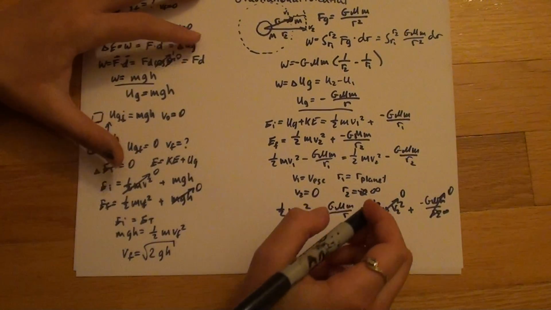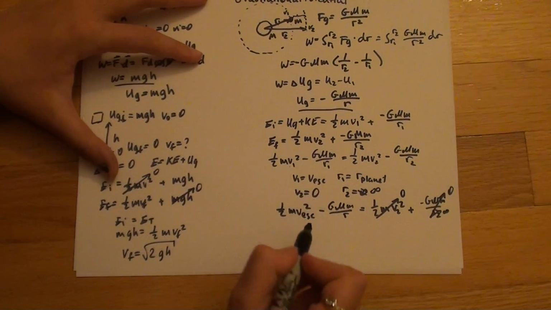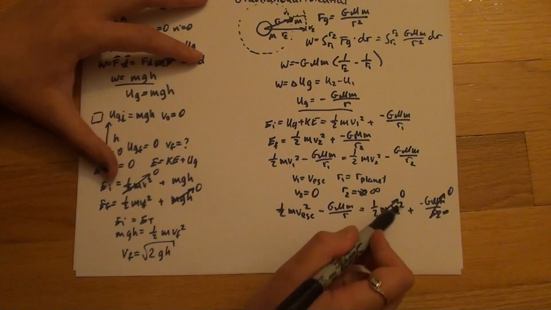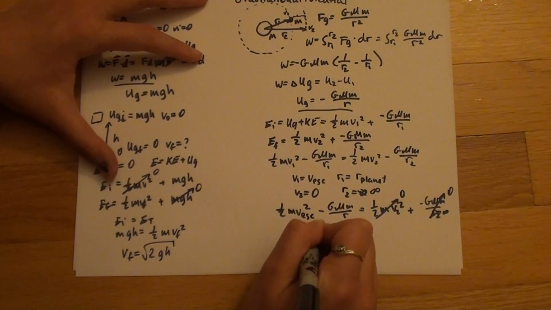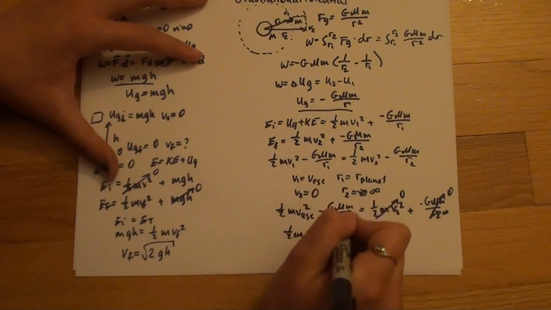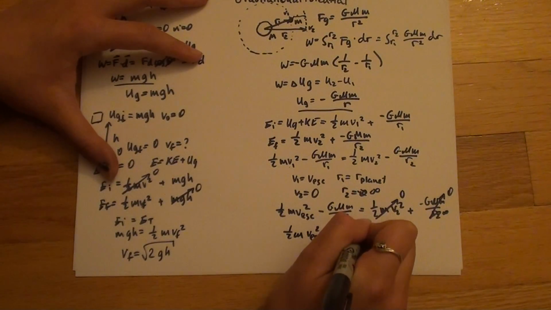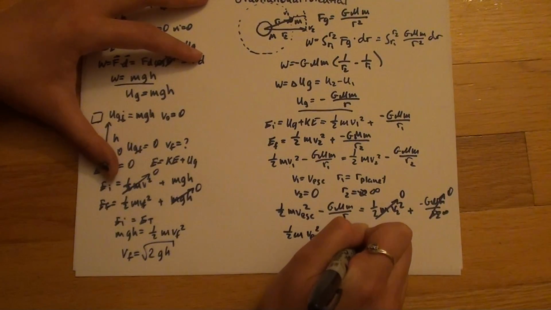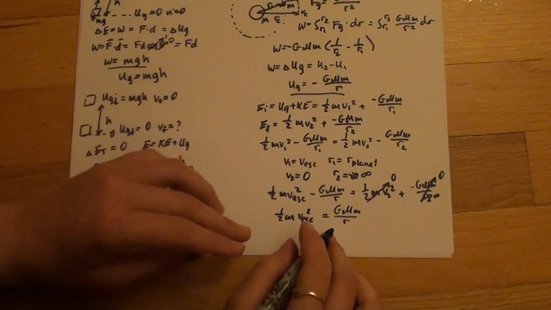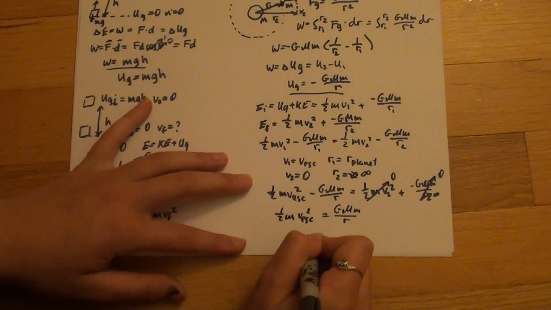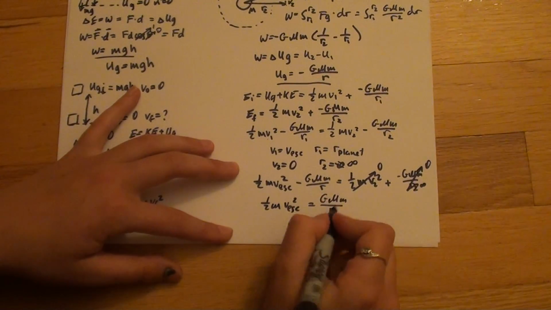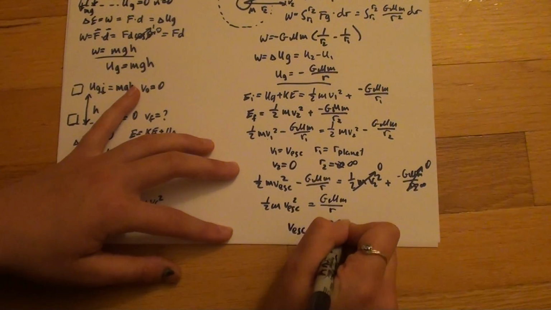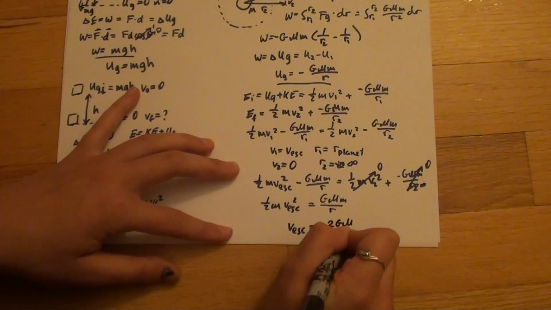So then when we get this, this side is 0, so 1/2 m v escape velocity squared will have to equal GMm, both of the masses, over r. So the escape velocity in this case will equal the square root of 2 G big M over r.